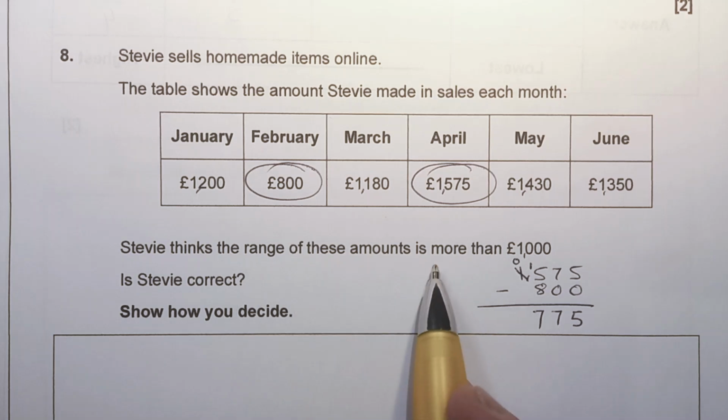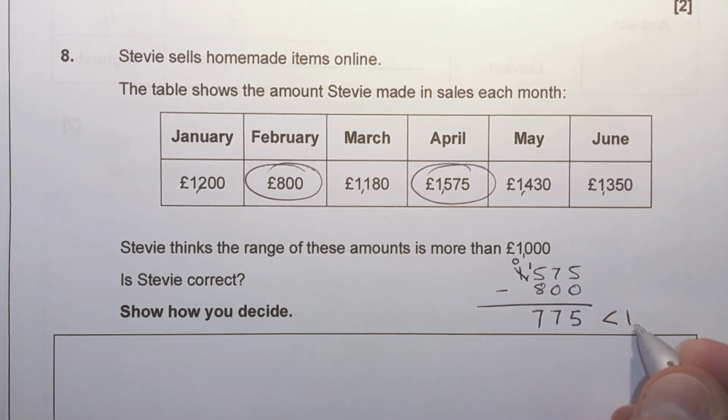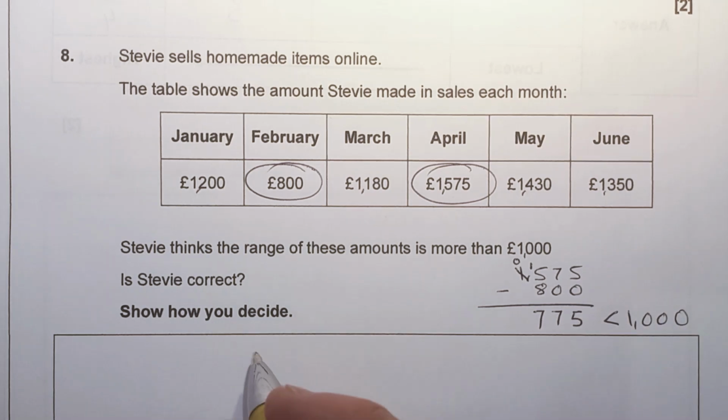Okay, Stevie thinks the range of these amounts is more than 1,000, while 775 is less than 1,000. So is Stevie correct? No.